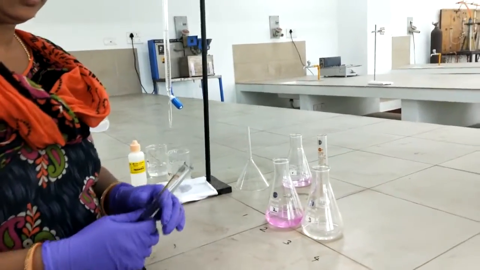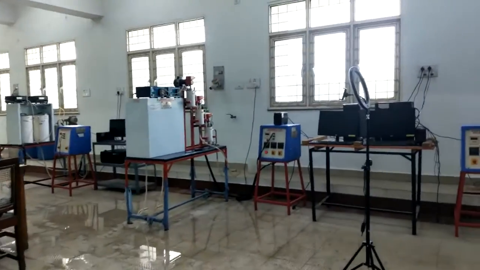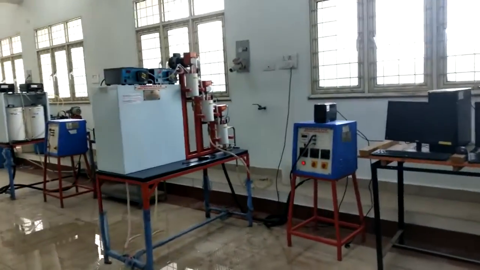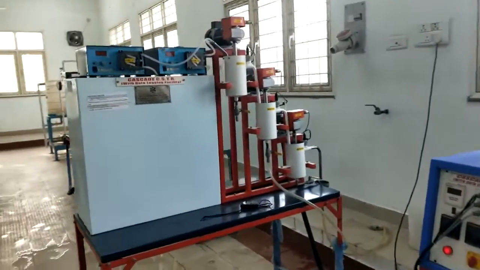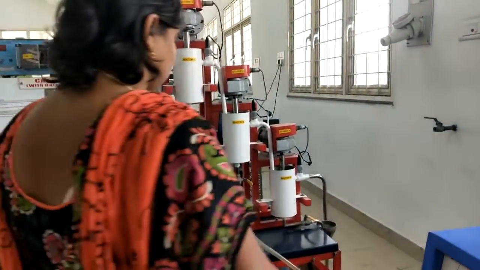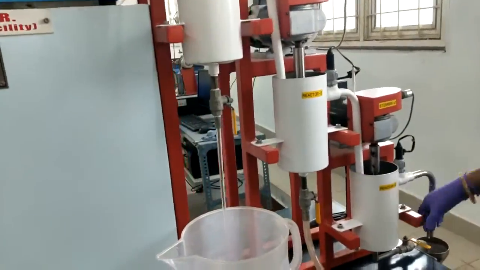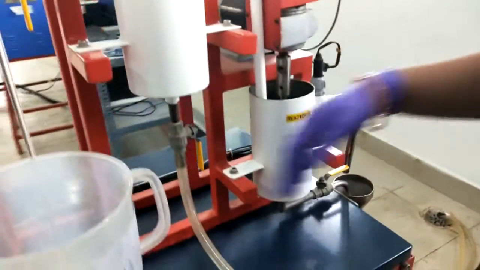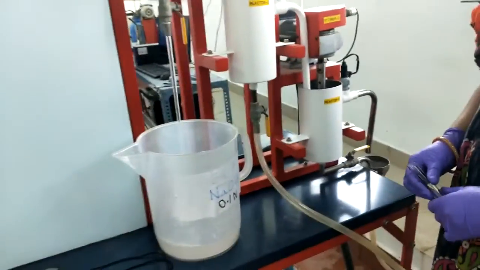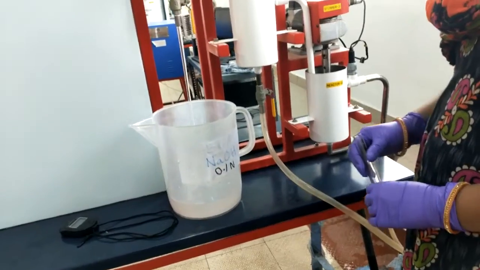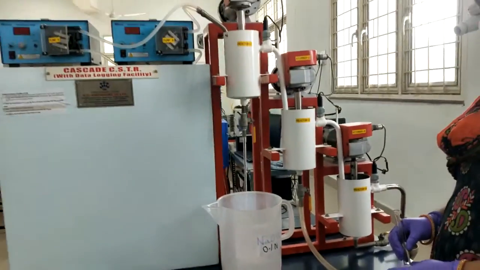Now we will go to perform the third set of readings. So before that we have to empty the tanks, empty the reactor 1, 2 and 3. So open the valves at the bottom of the reactor 1, 2 and 3, and we are emptying the tanks 1, 2 and 3.